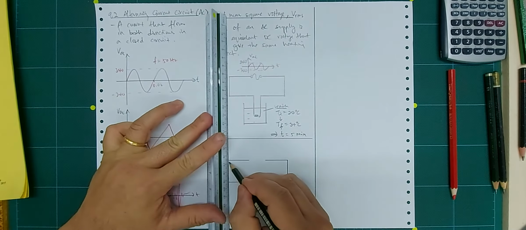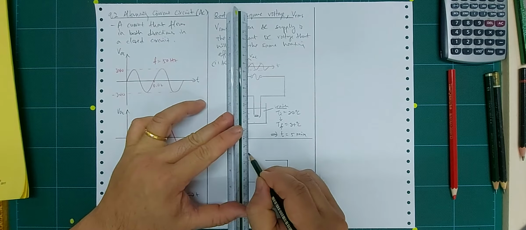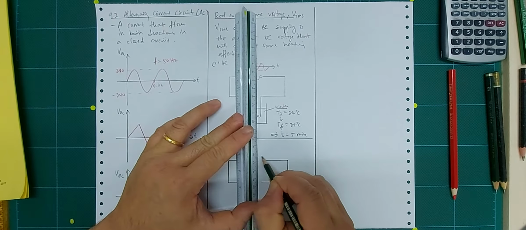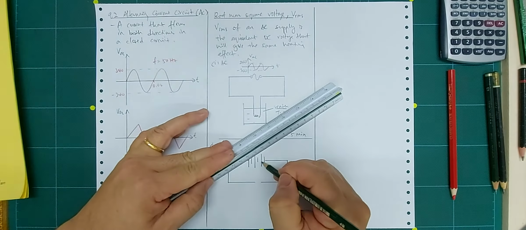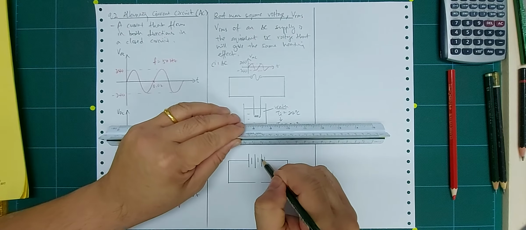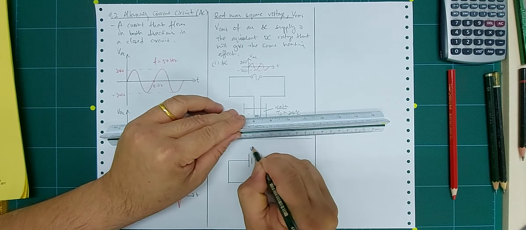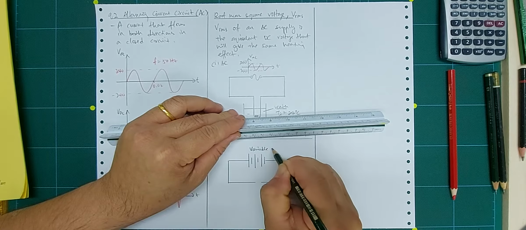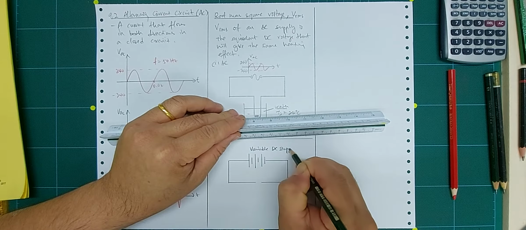But of course, it definitely does not need to go up to exactly 340 volt. Let's imagine that we have a power supply that can change. This is our variable DC supply.